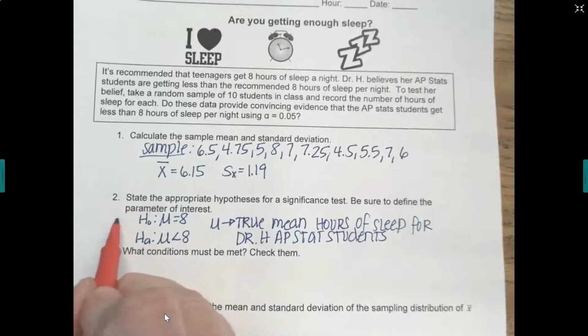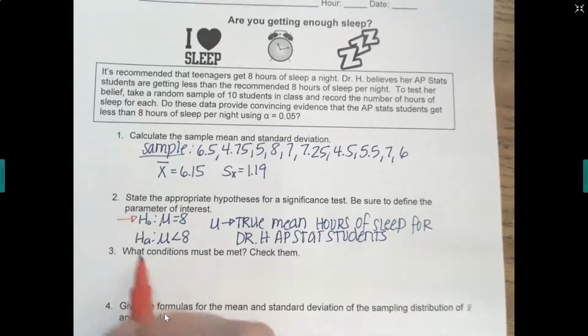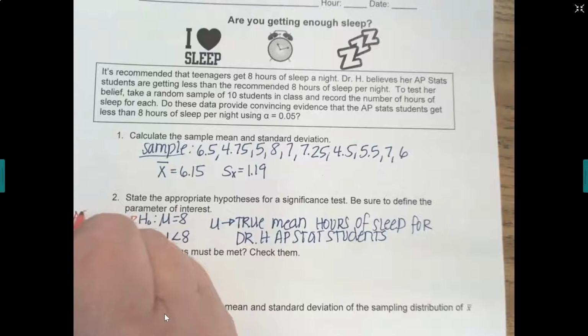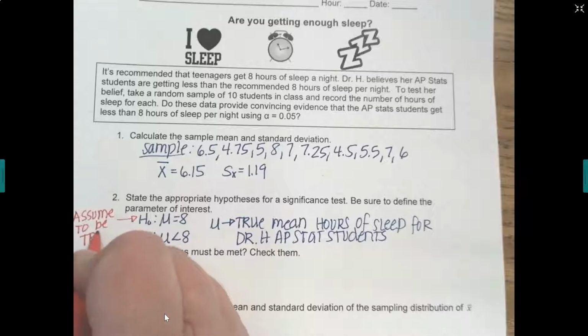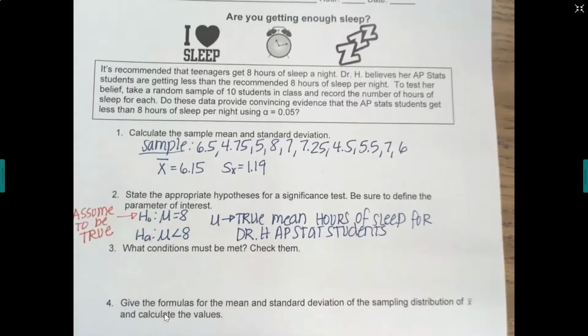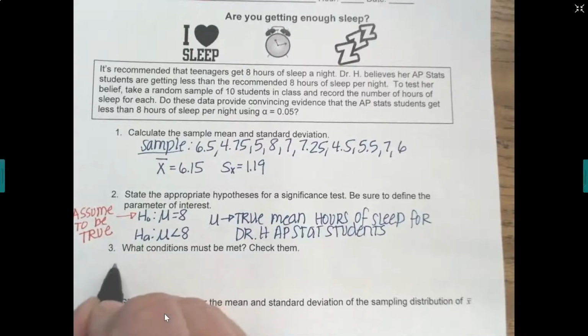Remember, when we write these, the null we always assume to be true. That's the only way to go through with this, and then we'll make a decision based on, if this is true, how unusual is our result. Our conditions that have to be met are the same ones: random, 10%, normal.